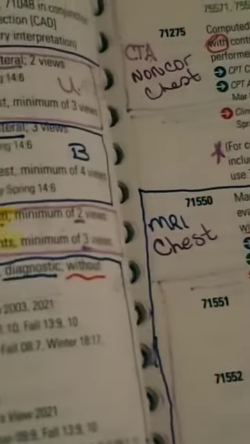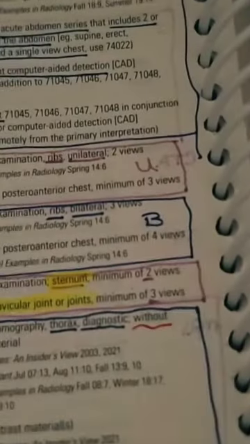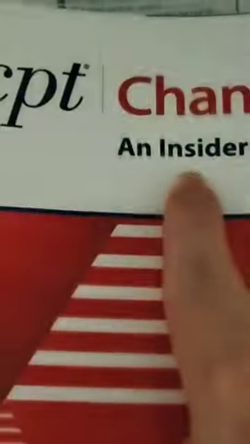Anyway, my 71047, knowing a lot of times more than what is in the descriptor is more helpful than anything. Unfortunately, the only way you can find that information is to have more books. The AMA releases a book every year called The Insider View.